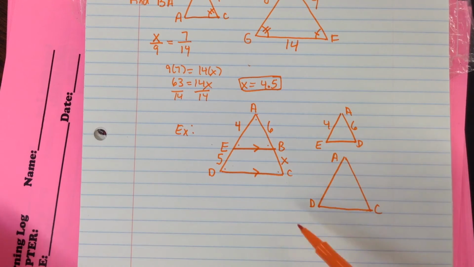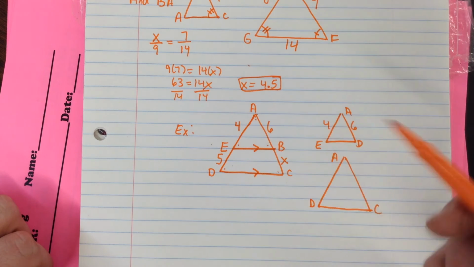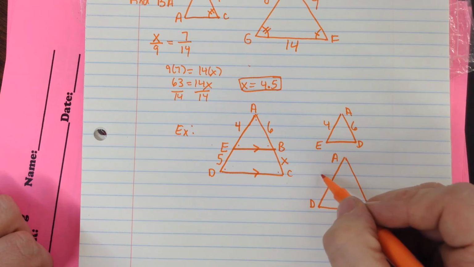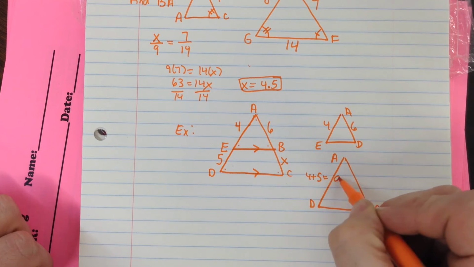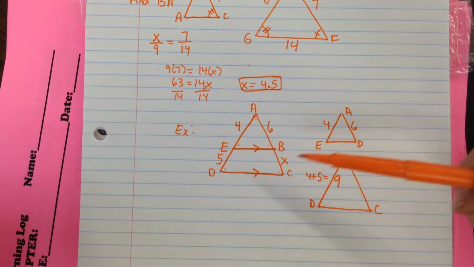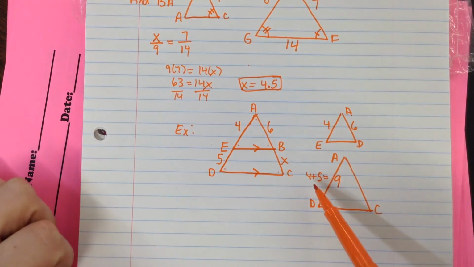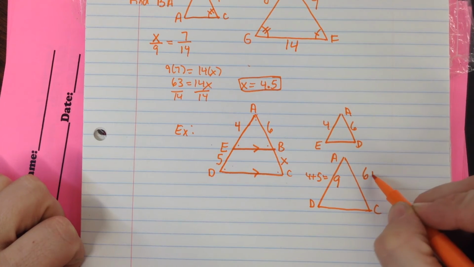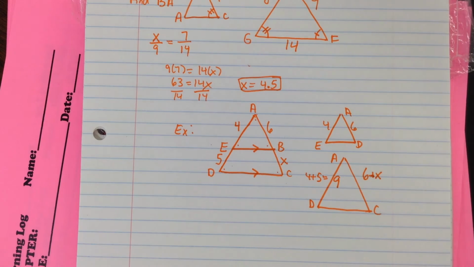Now the left side, most people don't screw up. It's from A to D. It's not 5, it's 4 plus 5. It's the addition of those two segments. So it's 4 plus 5, which is 9. That segment's 9 units. This is the one a lot of people screw up. It's 6 and x. You don't want to put x. It's the whole length. Just like we did here, we're just going to add 6 plus x. And there's nothing to do there. It's just 6 plus x.